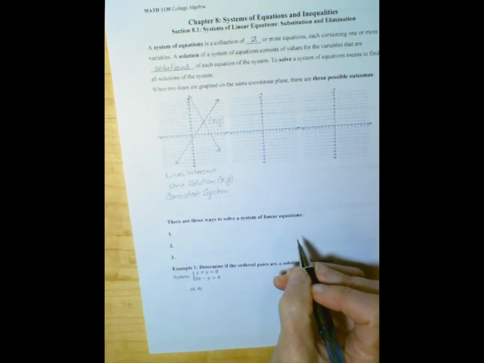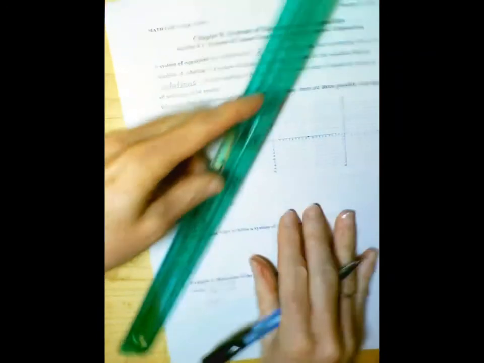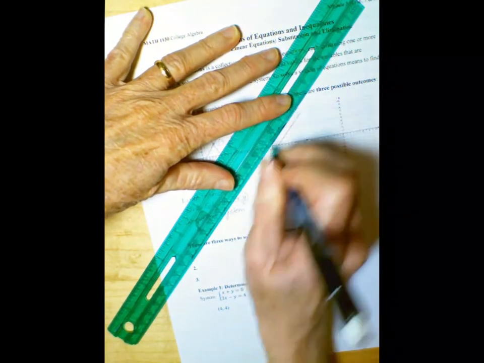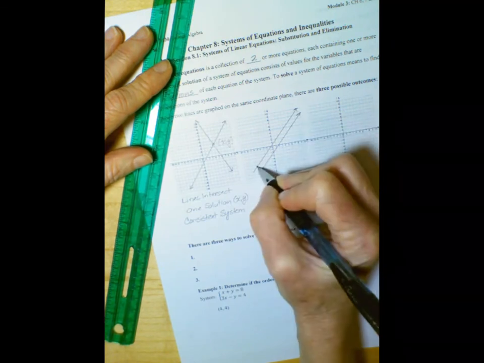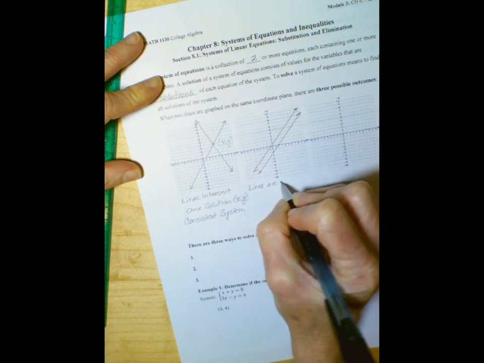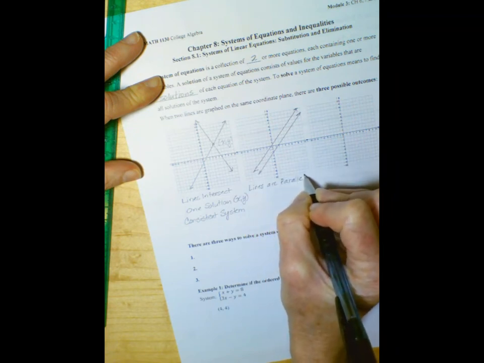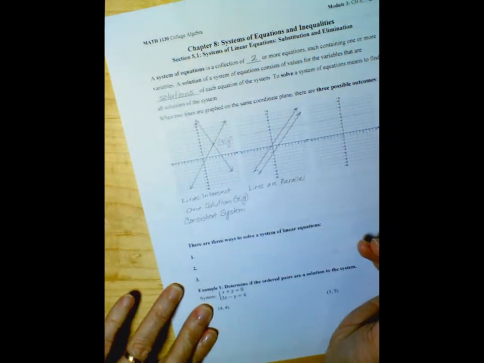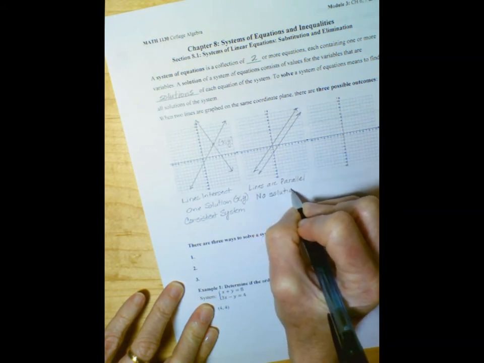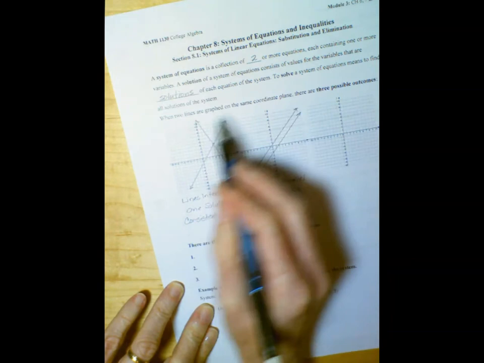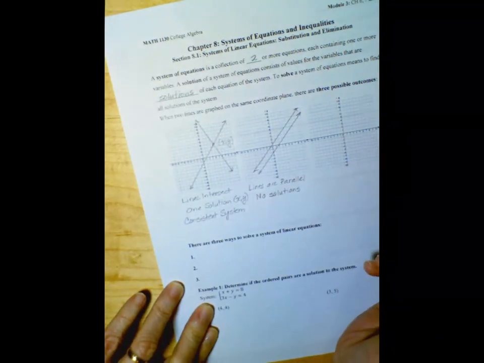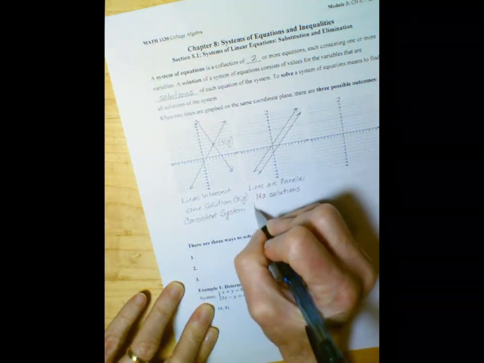Okay, well, another thing that could happen when you graph two lines in the coordinate plane is you find that they're parallel. So how many solutions does this system have? Well, it has no solution, because remember, solutions are points that satisfy all the equations in the system. So it has to be a point on every equation in the system, and there are no points that are on both of those. This is an inconsistent system.